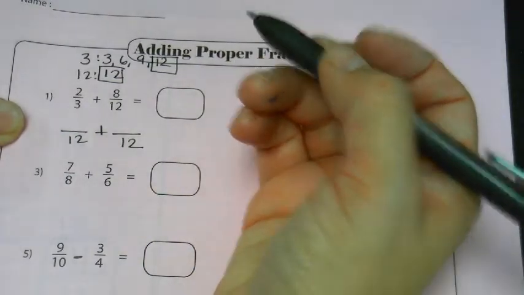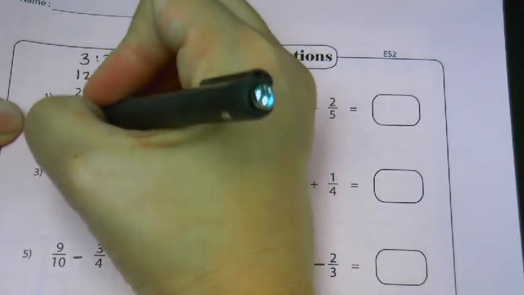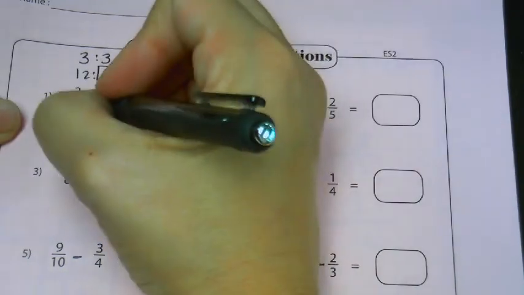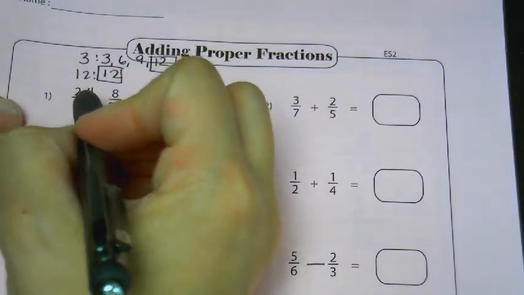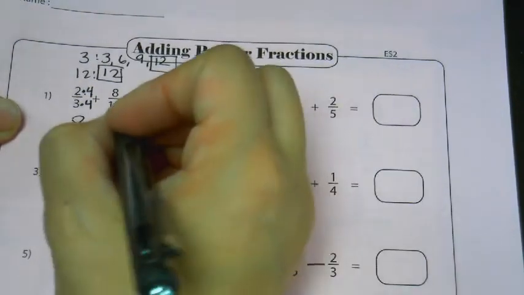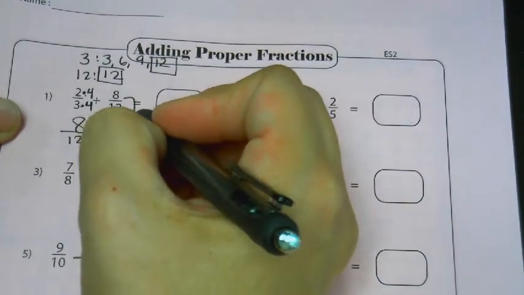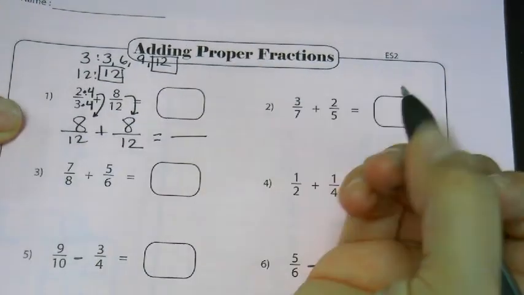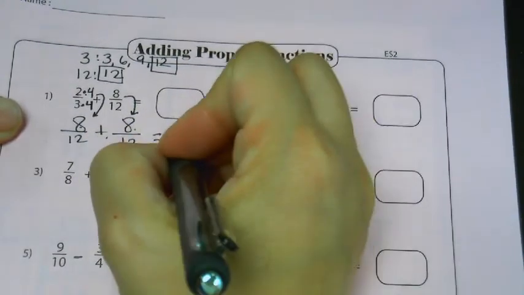Then you ask yourself, 3 times what number is equal to 12? 4. So I'm going to multiply the top by 4. What's 2 times 4? 8. And then this one stays the same, right? So now we're going to add straight across. What's 8 plus 8? 16 over 12.